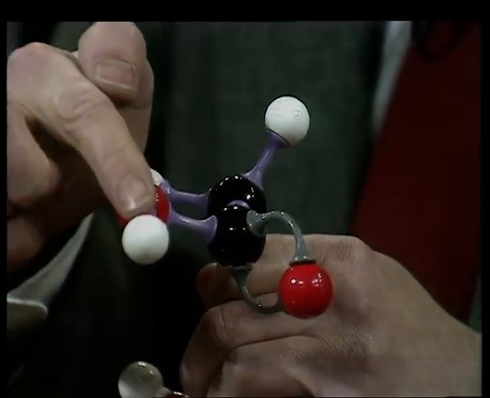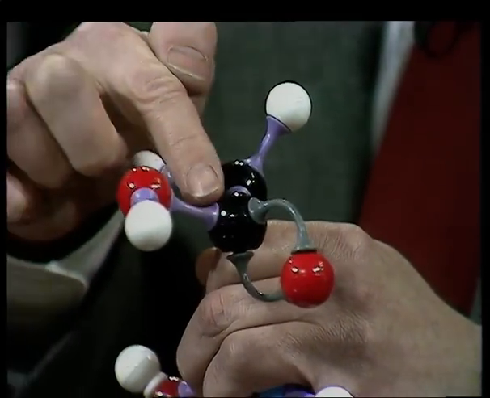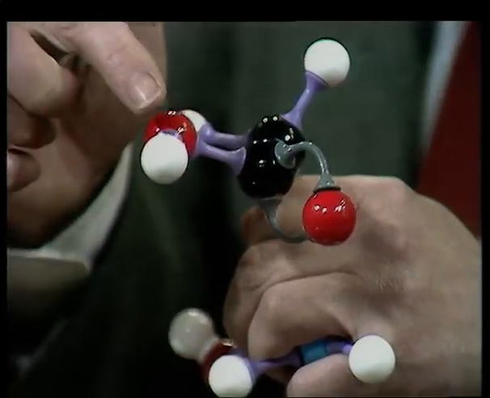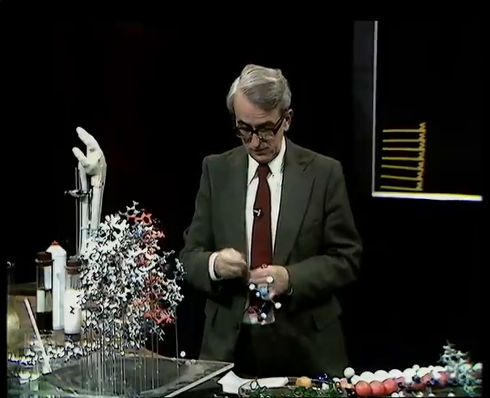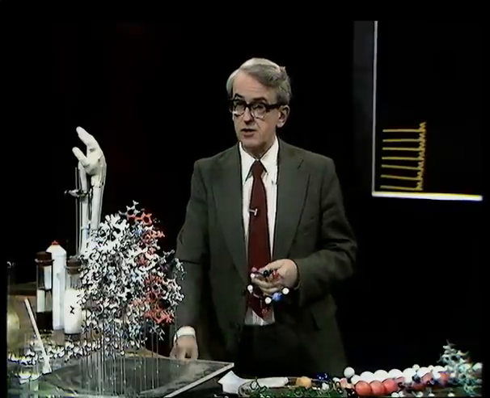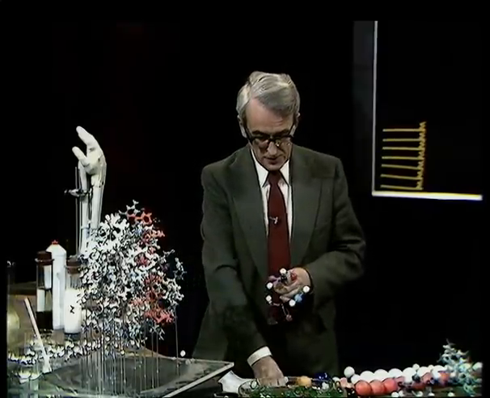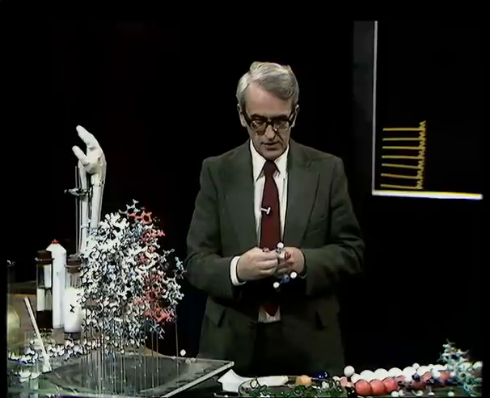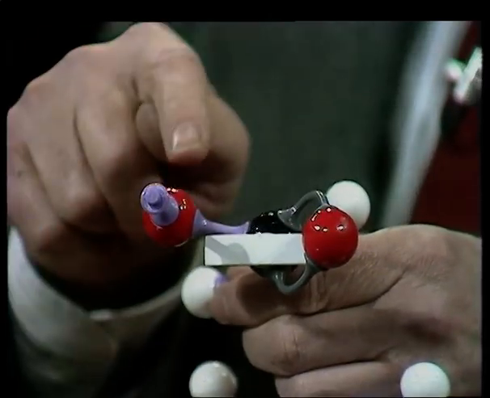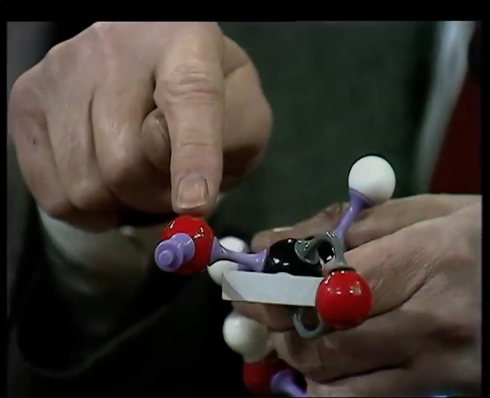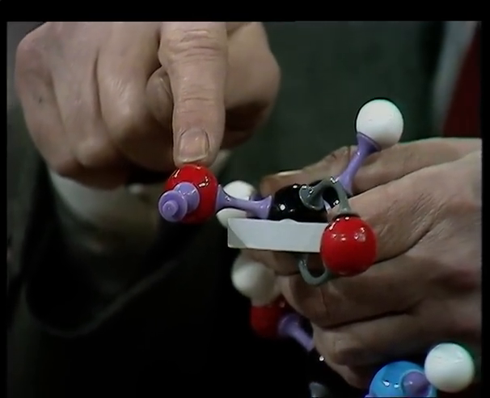So this part looks a bit like water. And if we lose this proton now, so that falls off and goes into solution, what is left is carrying a negative charge. And the negative charge would be, as I've drawn it, on this oxygen atom.